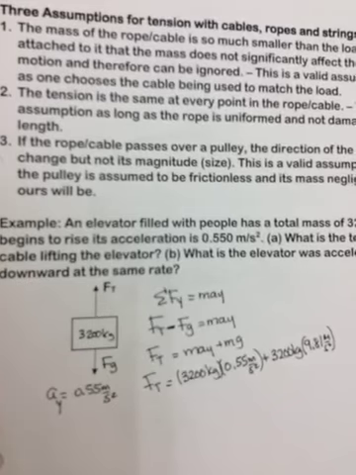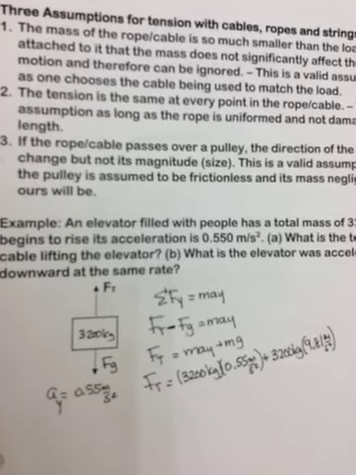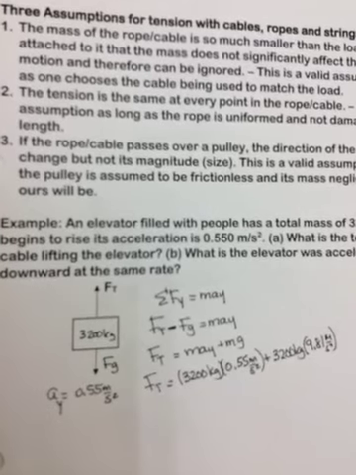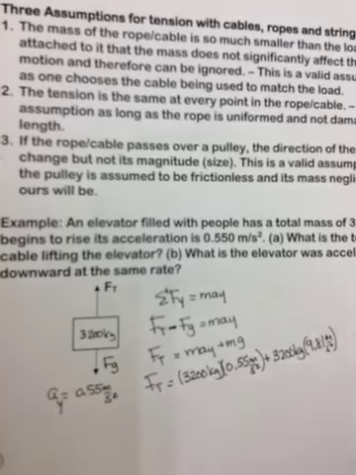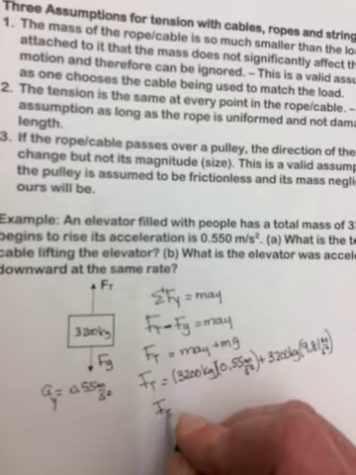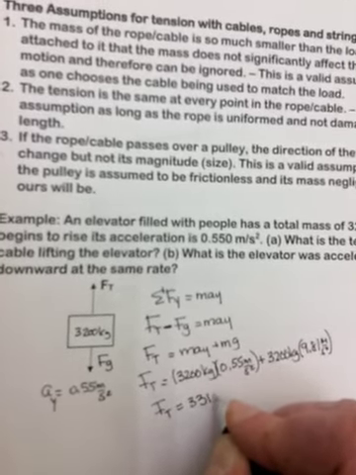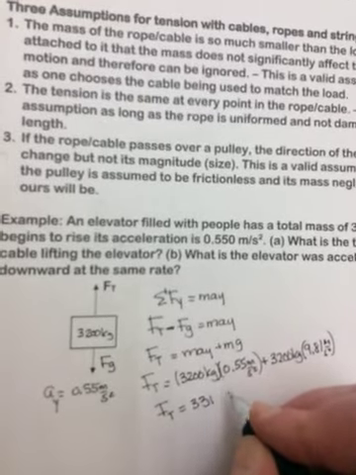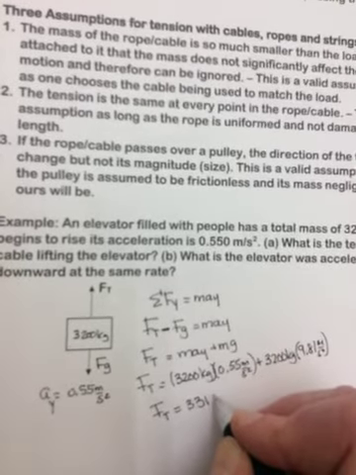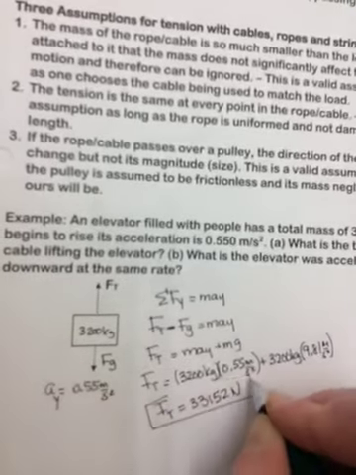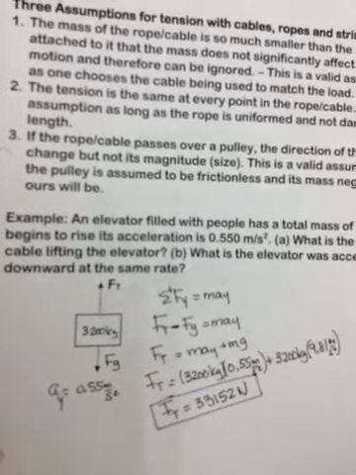So 3,200 times 0.55 and then plus the next term. The answer is 33,152 newtons. That's if the elevator is accelerating upward.